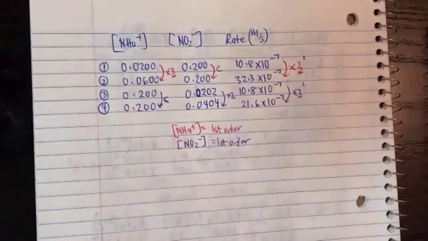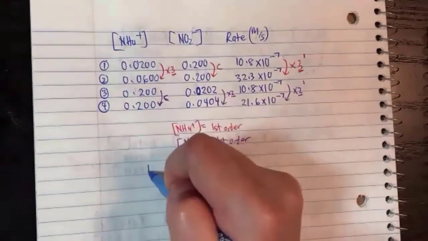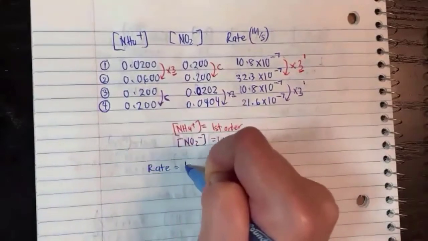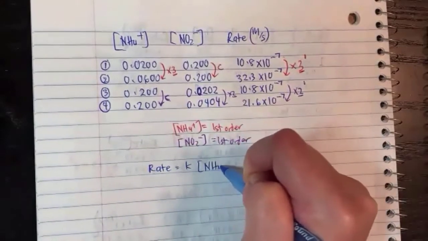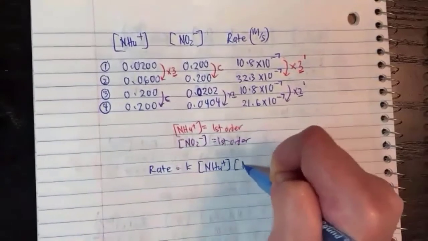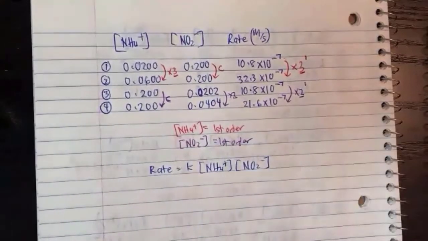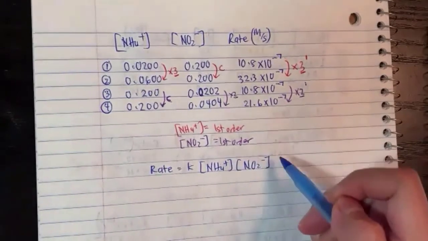Now, we're going to write the rate law out. The rate law: rate equals K [NH4 plus] [NO2 negative]. This is to the power 1. You don't really have to write out the 1 if you didn't want to. It's 1 and 1 up there.